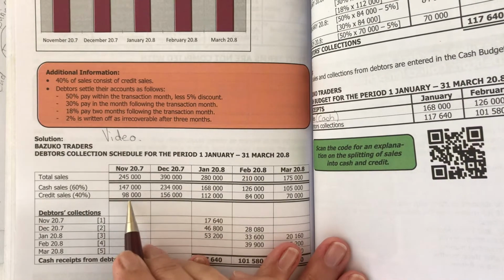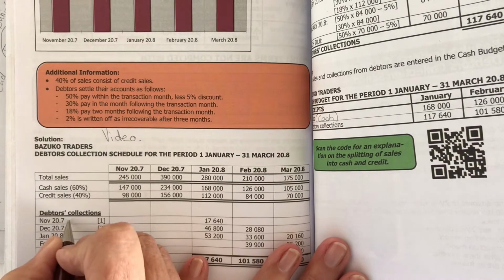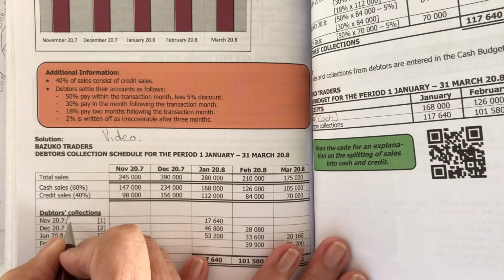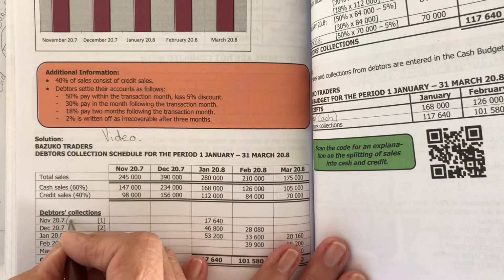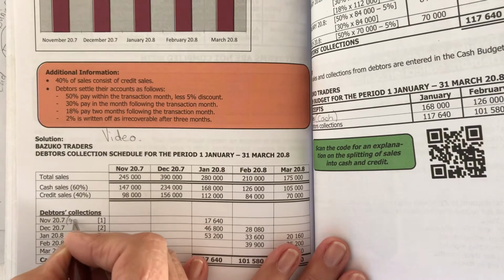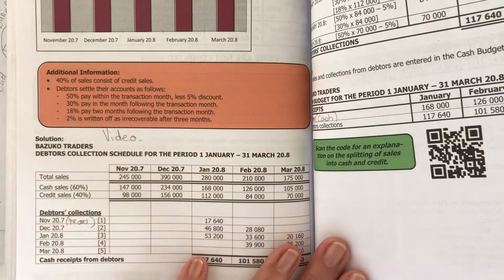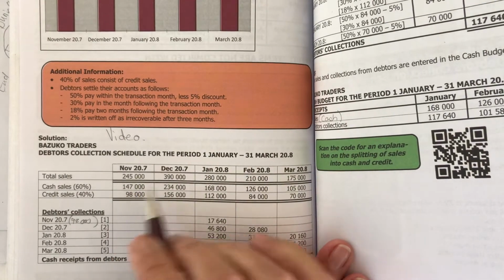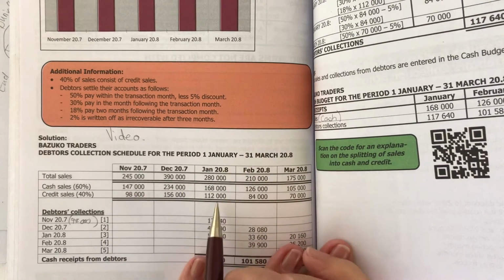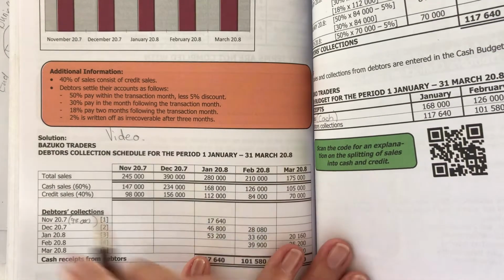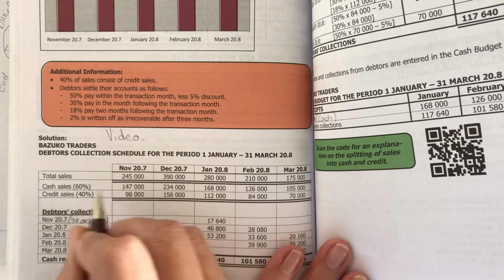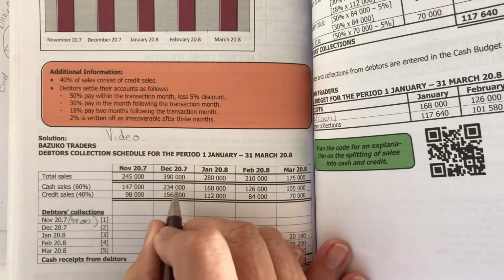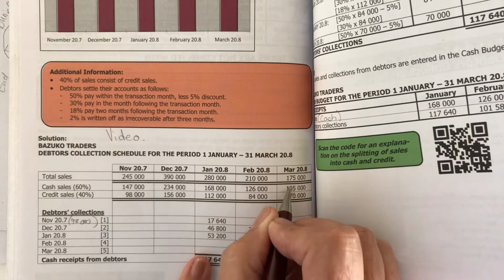So what we do is we put the 40%, the 98 here, in brackets. You will put it in brackets. And then 40% of December and 40% of January. So 40% is credit, the rest is cash. That will obviously be received in the month.